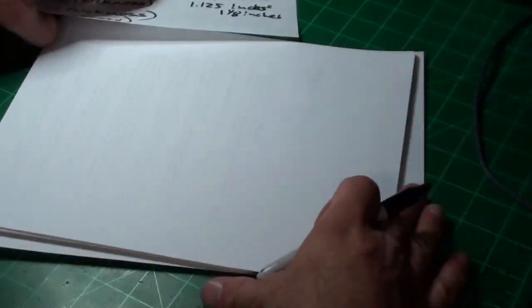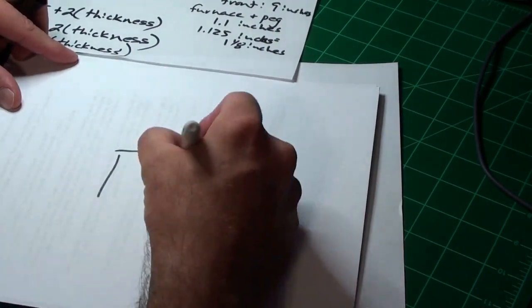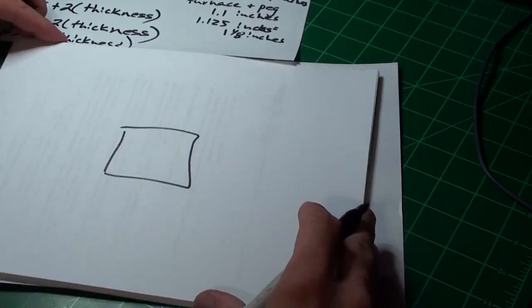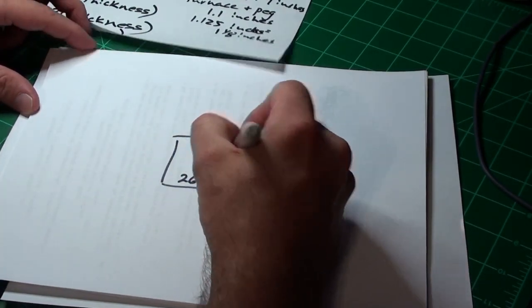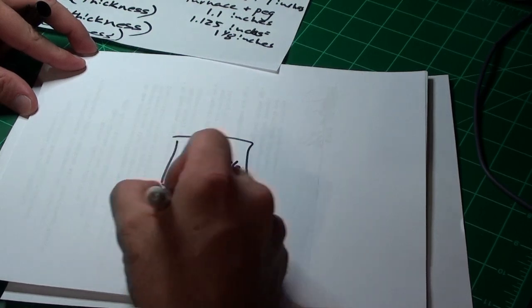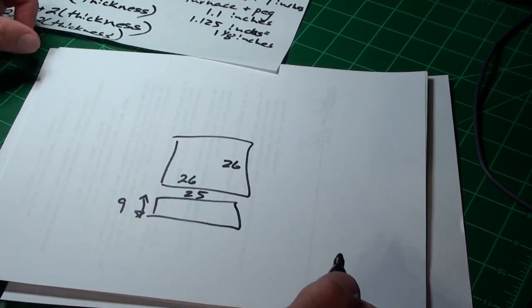Now if I were to draw this out flat as sort of an exploded view, here we have the base, which is 26 by 26. The front ended up being 25 here, and this dimension here is 9.